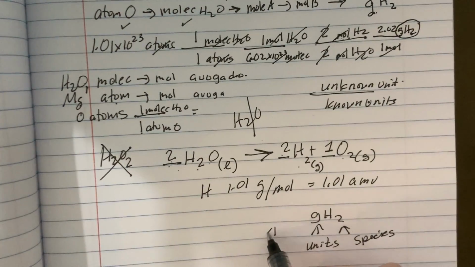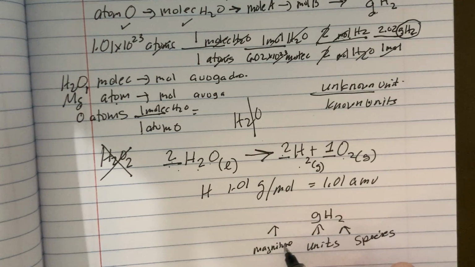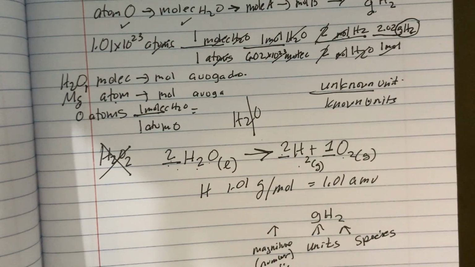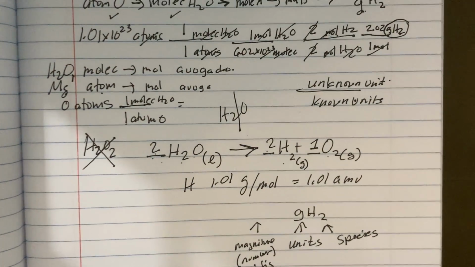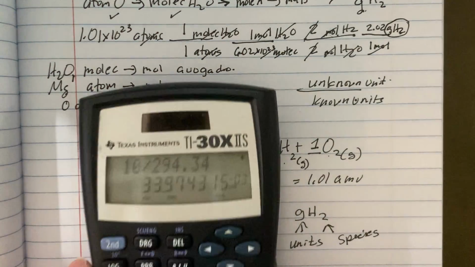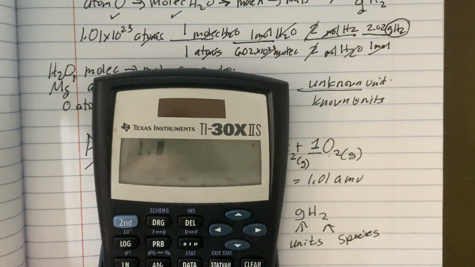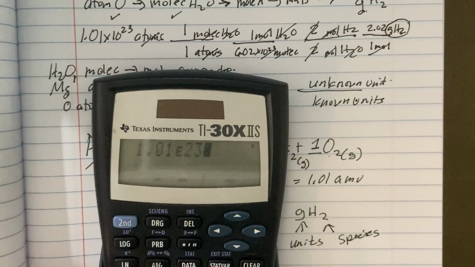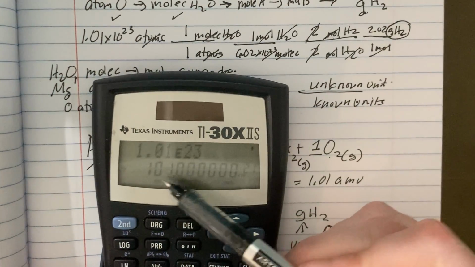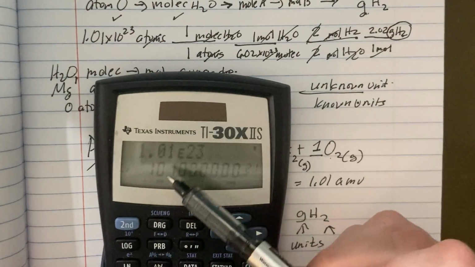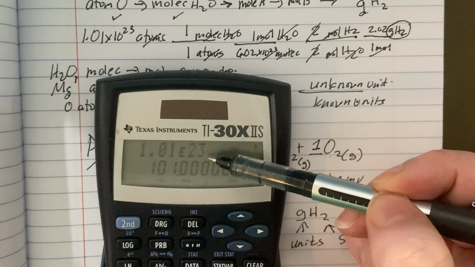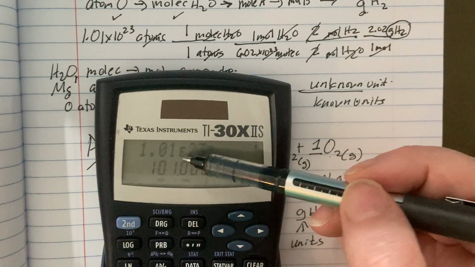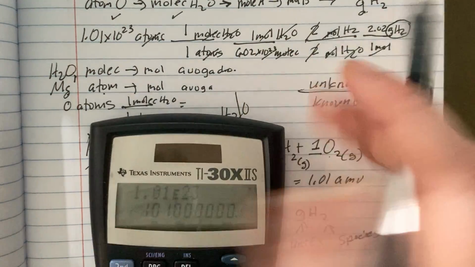So now the only thing left to find is that magnitude. The magnitude just means the number or the value, and make sure it's in sig fig proper form. All right, so let's see. We have 1.01, then that second EE button, 23, and hit enter. See how it converted on mine, because I'm in engineering format, I guess, to 101 times 10 to the 21. I always hit enter just to make sure that I didn't mess up my decimal place or my EE button, to make sure I'm on the right track.